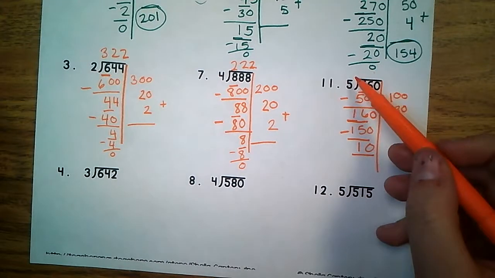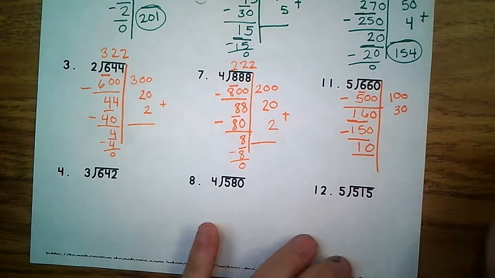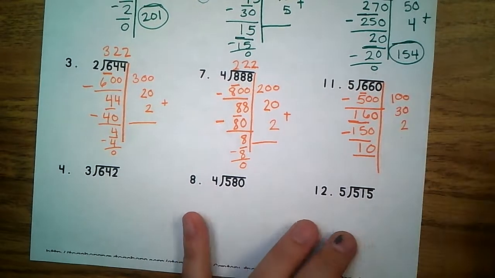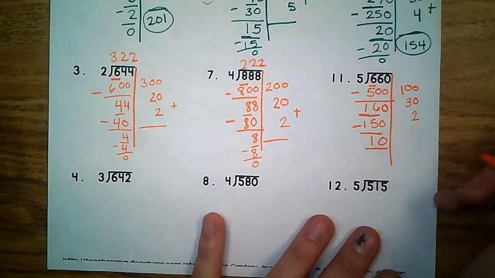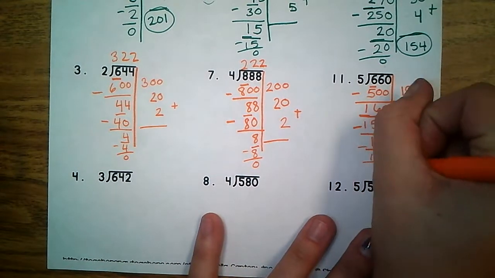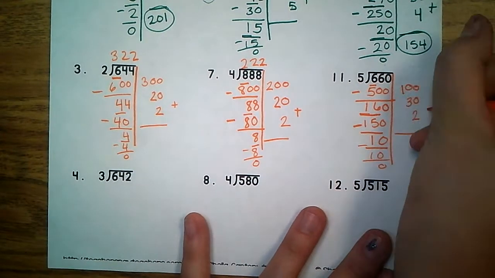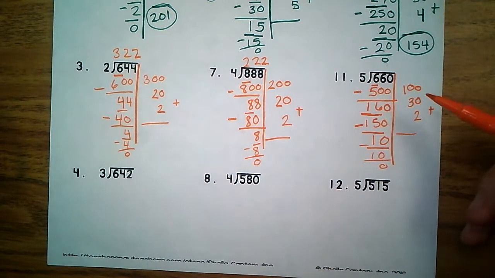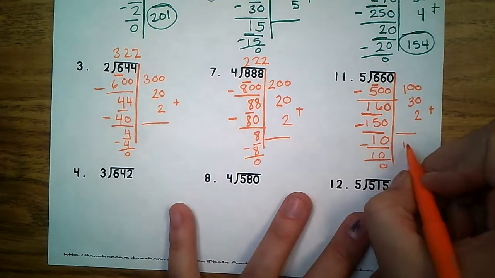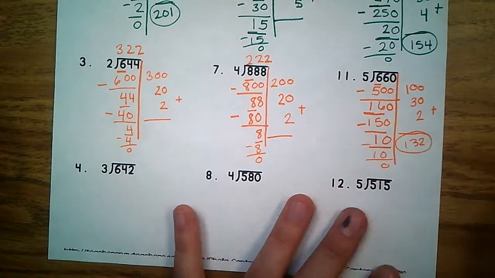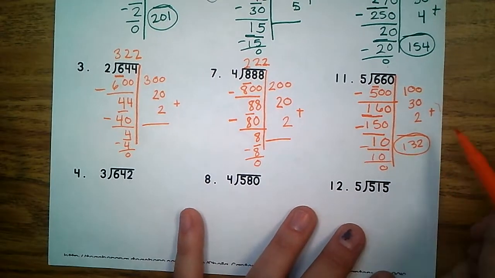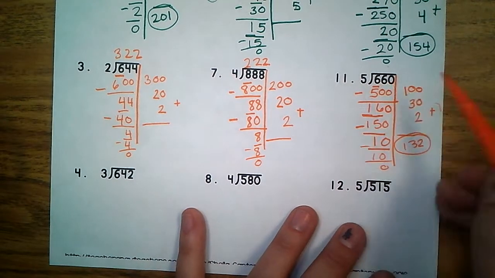Underline again. 5 times what equals 10? 5 times 2 I know is 10, so I'm going to put my 2 on the side. Put my 10 underneath and subtract. I get 0 left over. Add up the partial quotients. 100 plus 30 plus 2 equals 132. And again, I'm just writing my answer on the side because I don't have enough space up top.